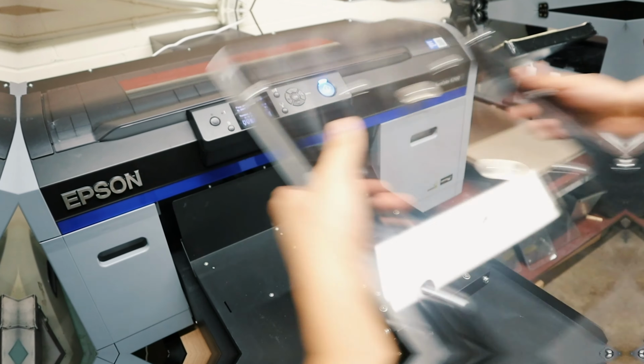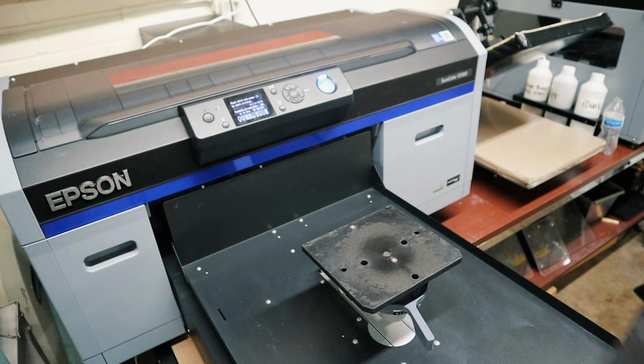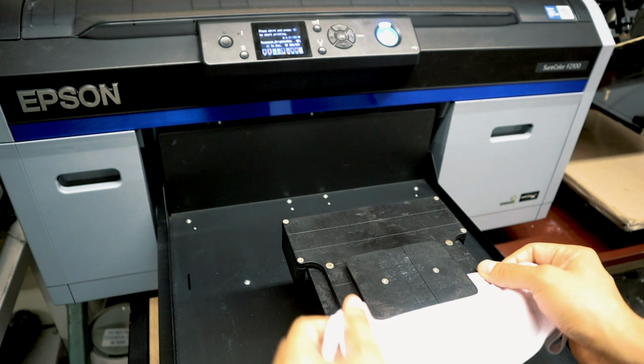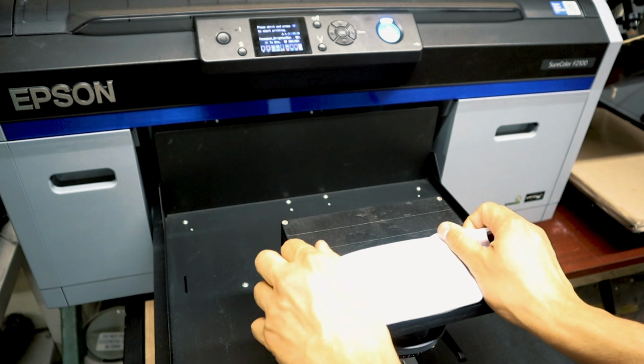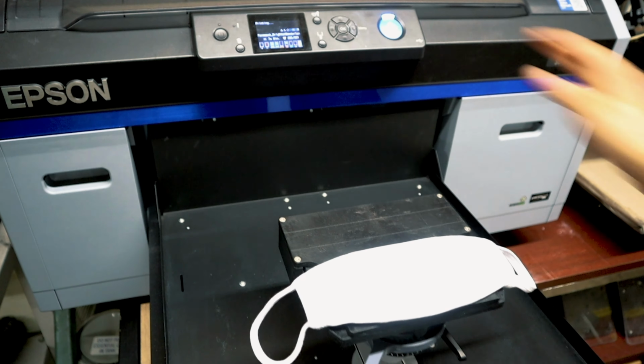Now all you have to do is remove the platen, remove the base, put on the master adapter, throw on the face mask platen, and you're ready to print. To load the face mask, load the bottom of it first, throw the rest of it over the top plate, tuck in the top, and then just make sure it's nice and straight and smooth, and you're ready to print.